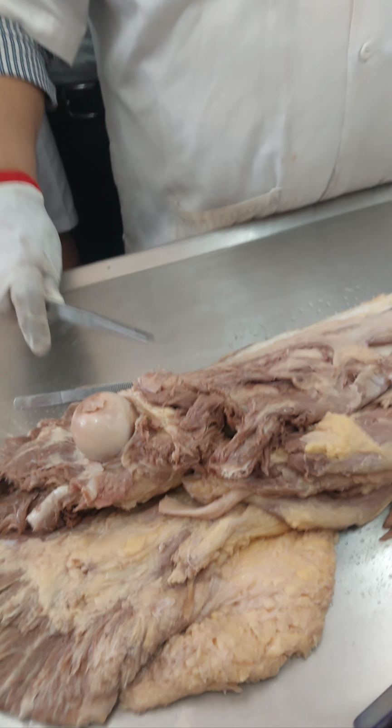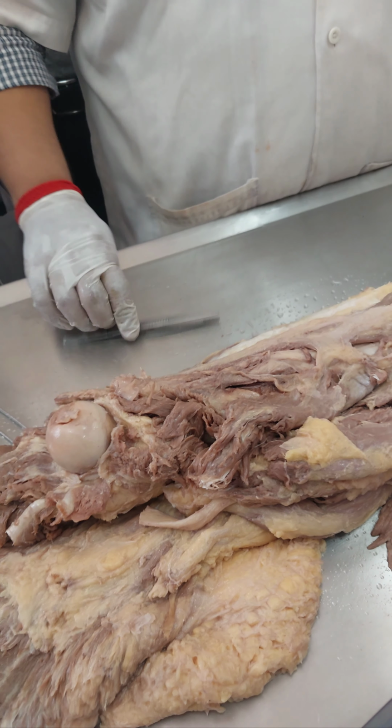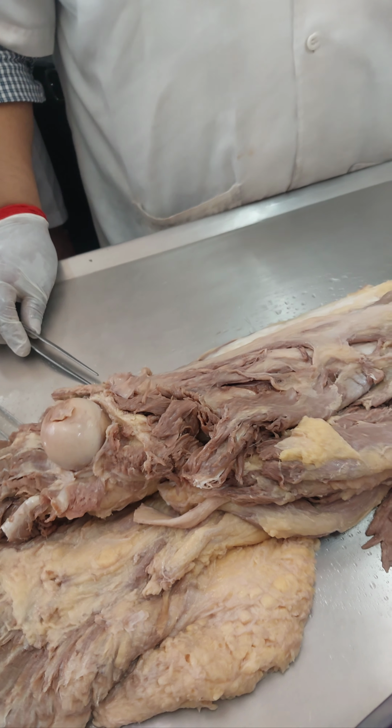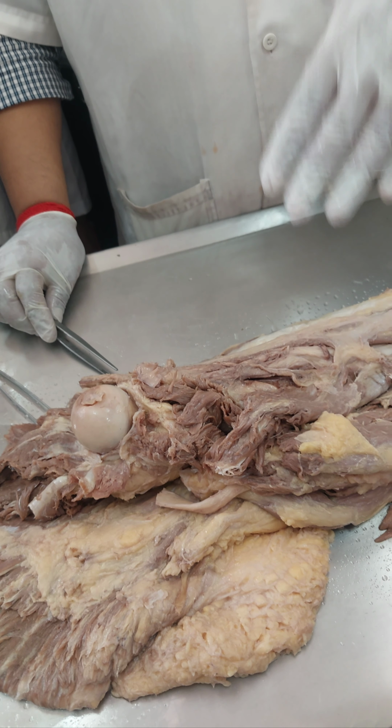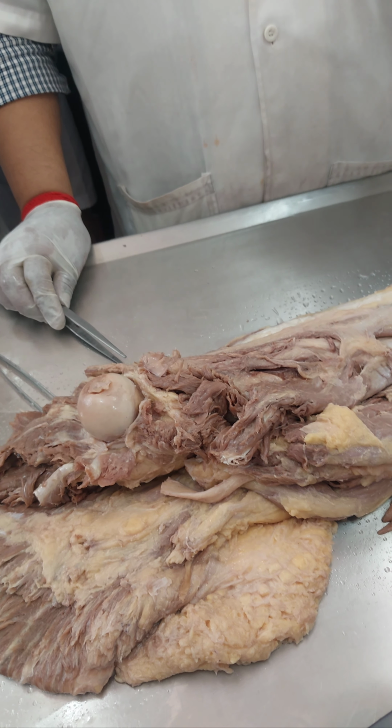So the femoral artery can be tied, they can ask its branches. The femoral nerve can be tied, but they can ask you the root value or branches from the trunk, anterior division, posterior division. Remember like that.